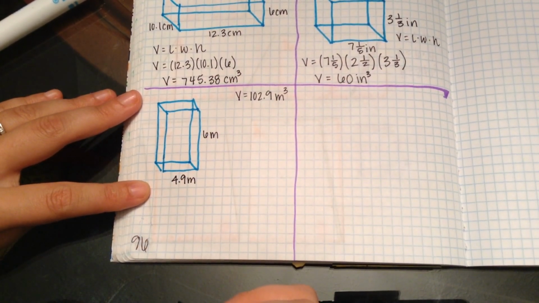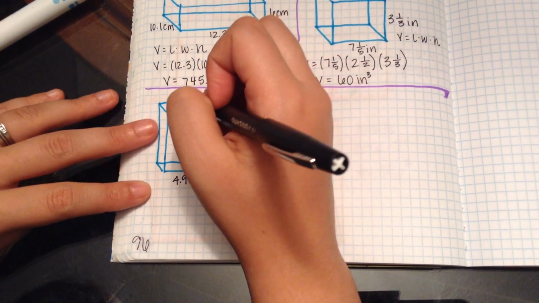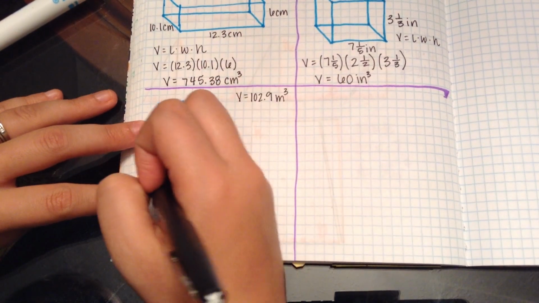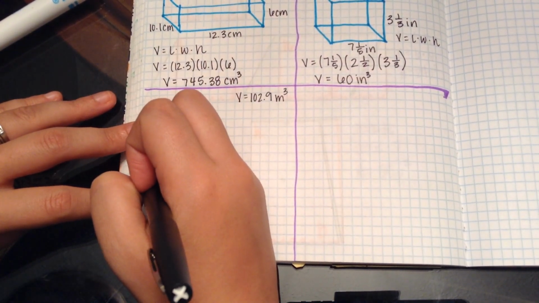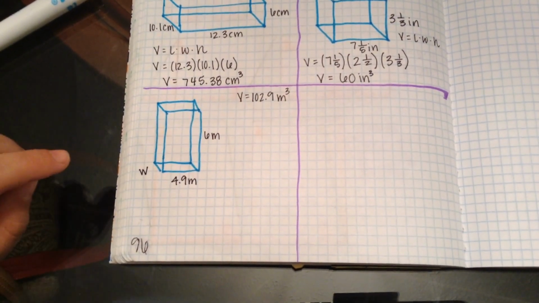And I need to find W. Actually, I'm going to put it here.